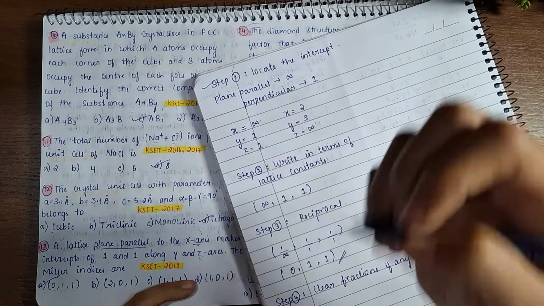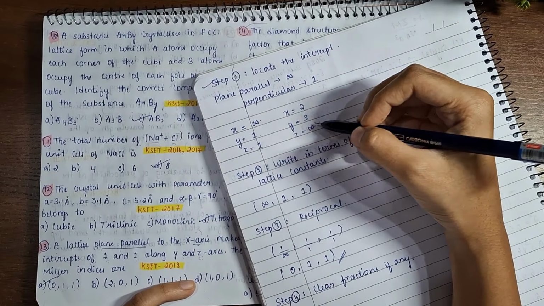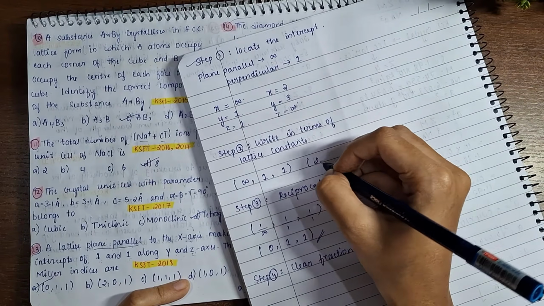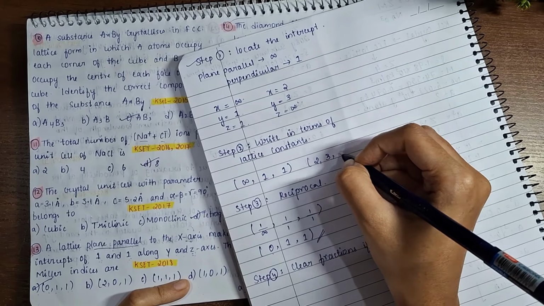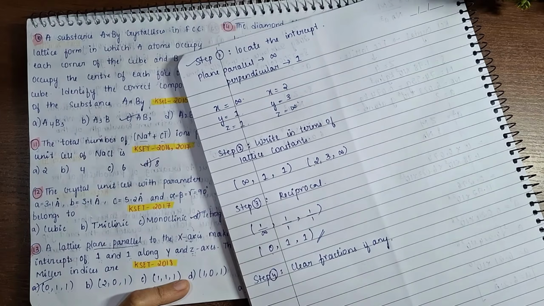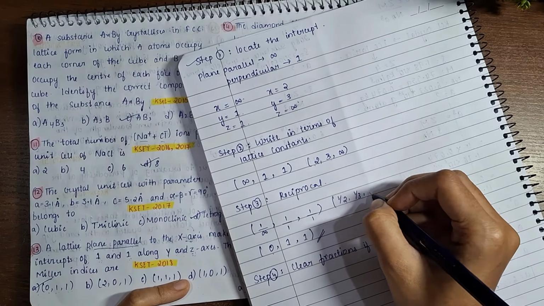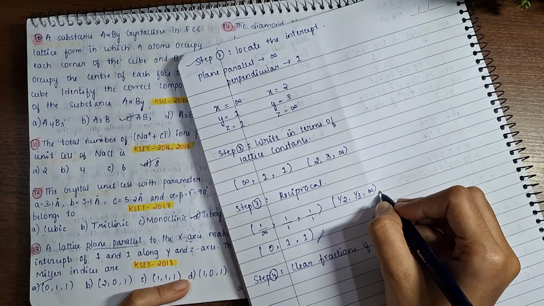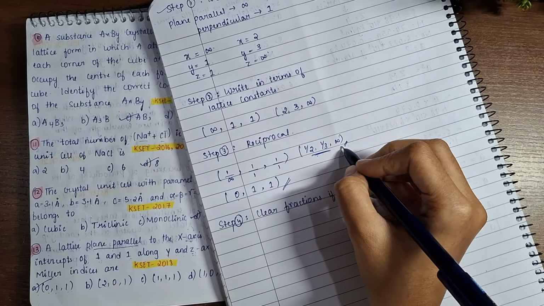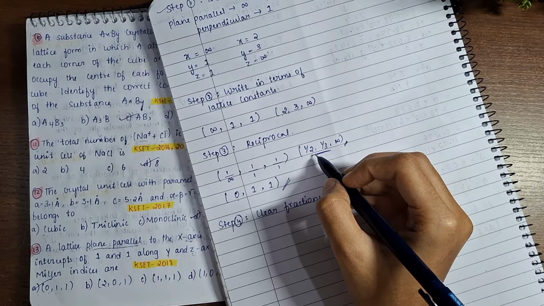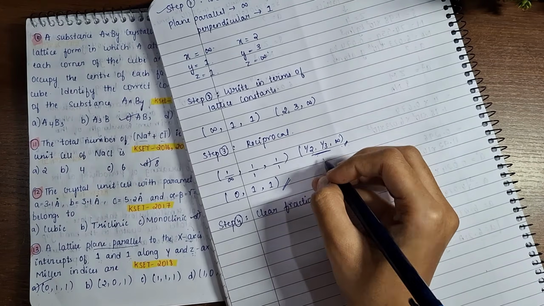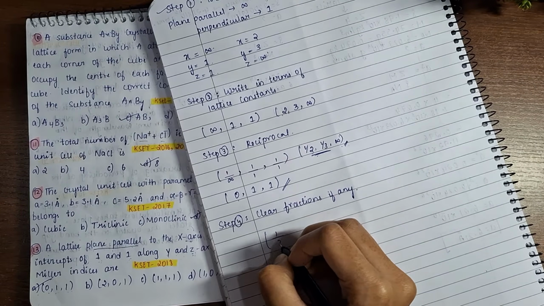If we write the intercepts 2, 3 and infinity in lattice constants, we get 2, 3, infinity, and the reciprocal would be 1 by 2, 1 by 3, infinity. So here we get the Miller indices in fraction form, so we have to clear the fractions. Basically we take the LCM of these three.